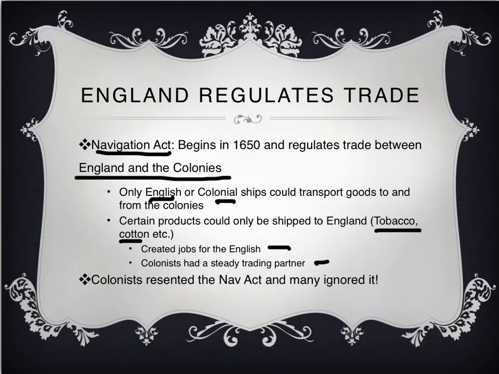England sets the price, and that's the price you're going to get. That kind of violates our idea of a free enterprise system, right? So many colonists resented the Navigation Act and they ignored it.